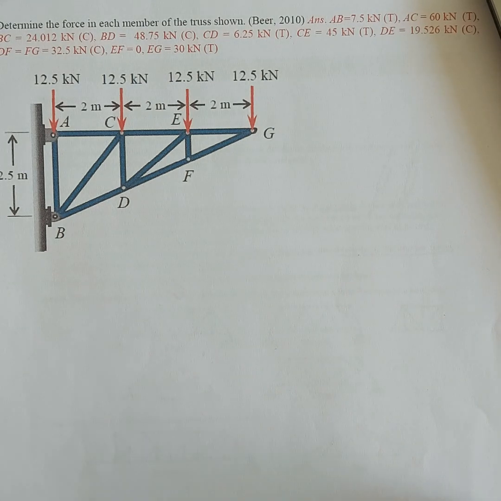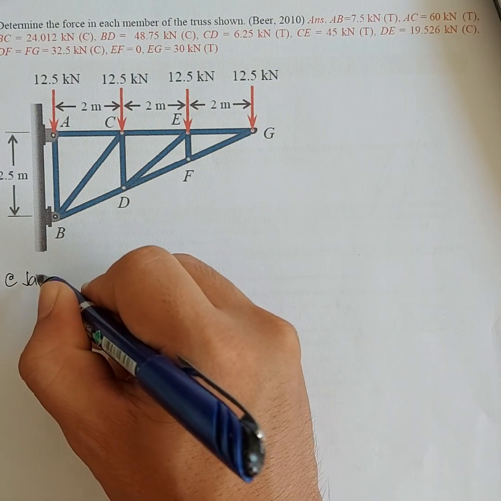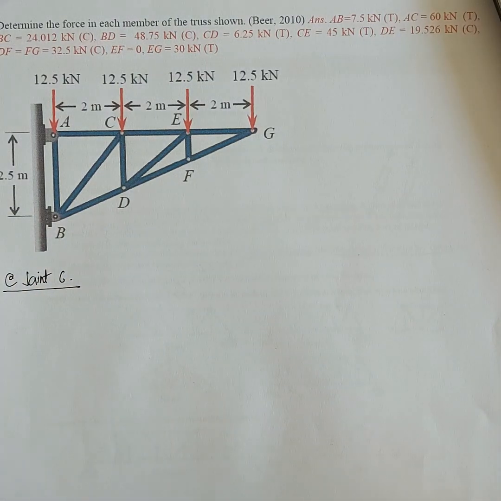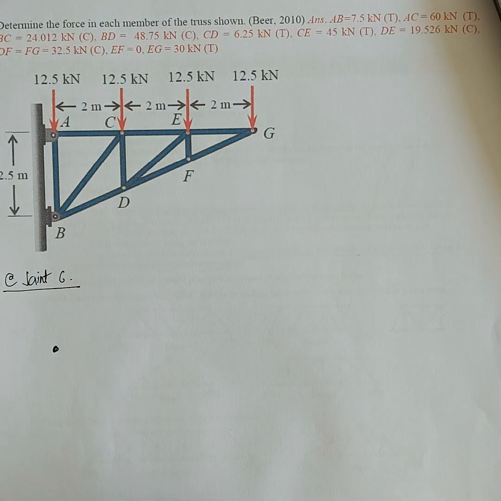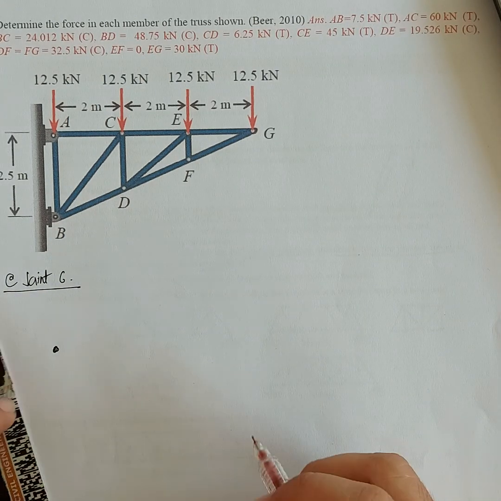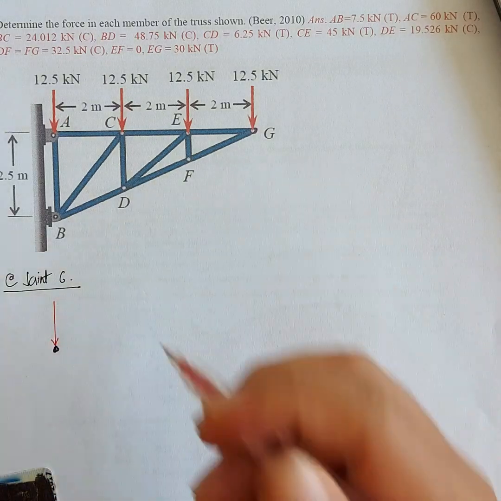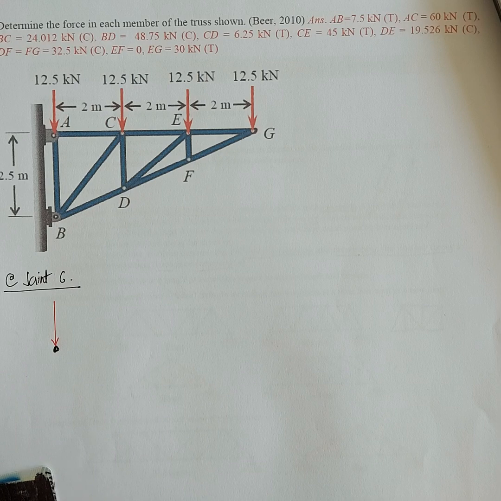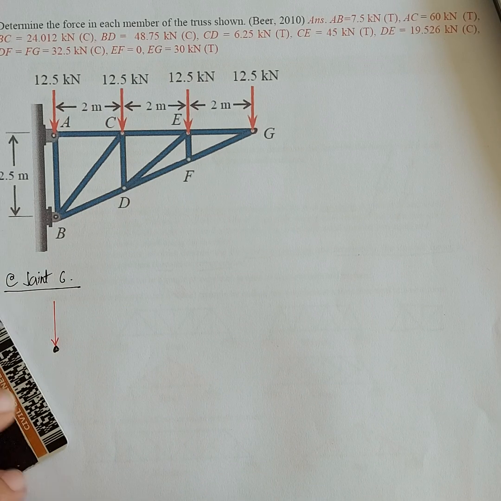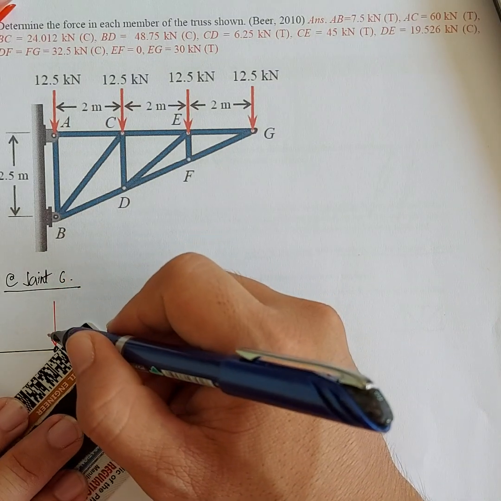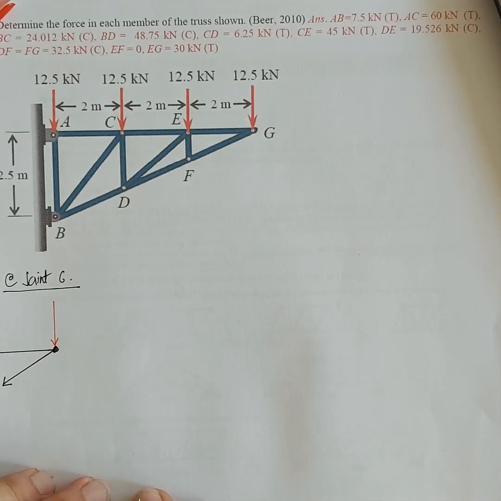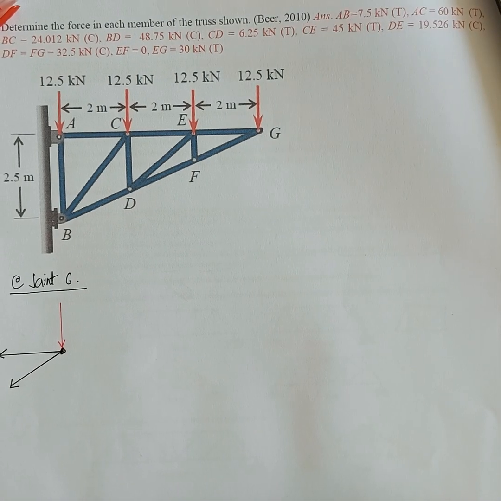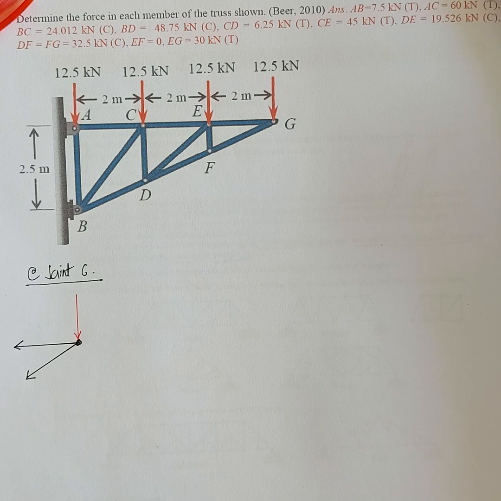So let's draw the free body diagram at joint G. So yung mga forces at joint G, identify natin, meron tayong external force na 12.5 kilonewtons. And we also have yung dalawang bar force. Again, I'm going to assume that the bar forces are in tension. Hindi siya visible dun sa video. Ayan, that's our free body diagram.